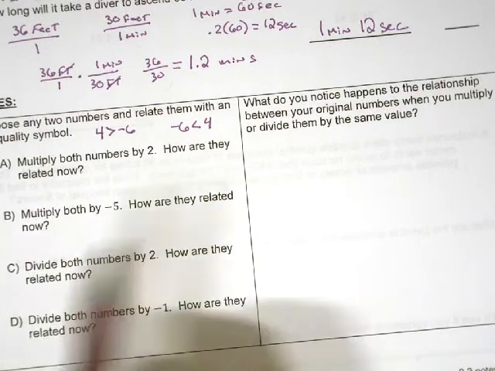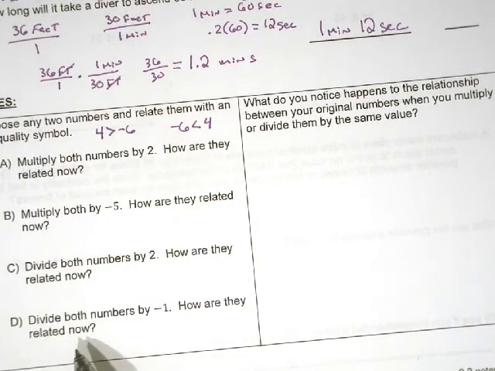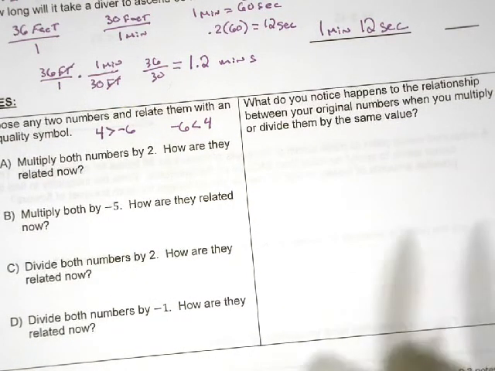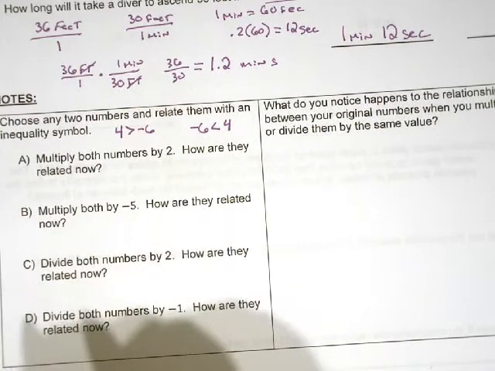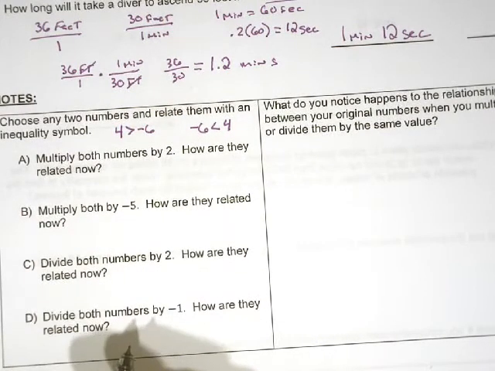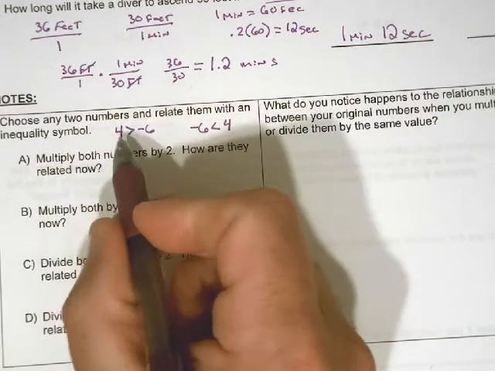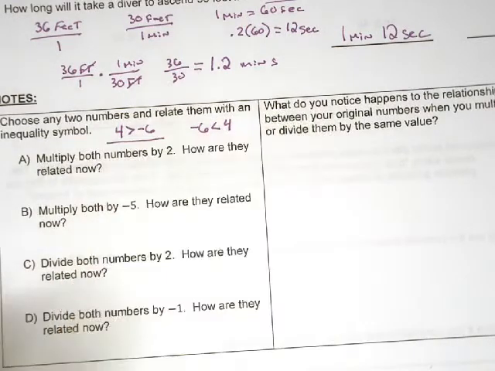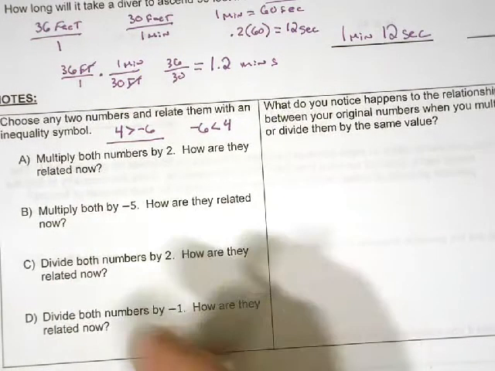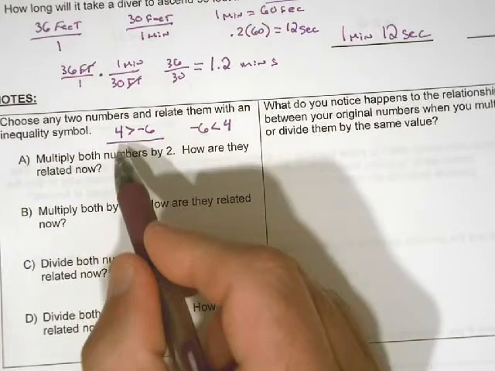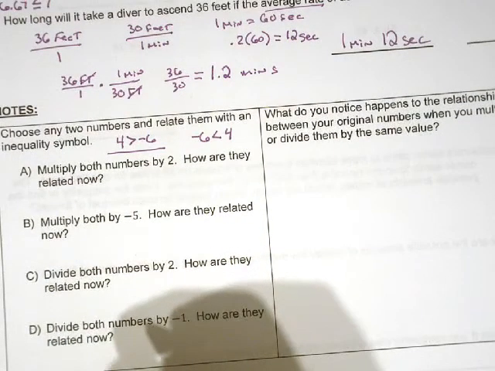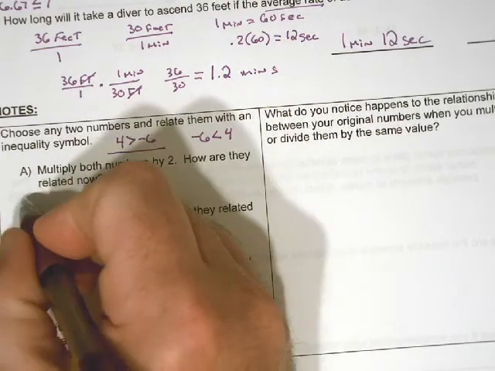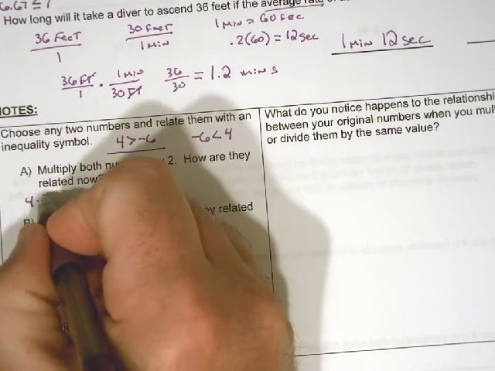And then we're going to apply and see what we notice here. So we're going to do all of these first, and then we'll go back and write them in over here. Multiply both numbers by 2 and then relate them. So just showing my work, I'm going to go off from this original one I just have here, ladies and gentlemen. It didn't matter which one I went off from, but I'm going to stick with the 4 is larger than minus 6.